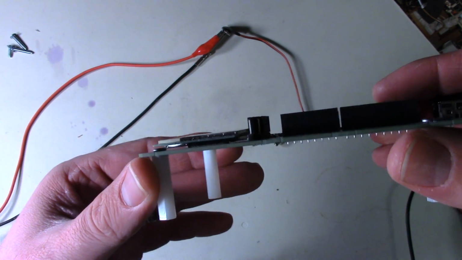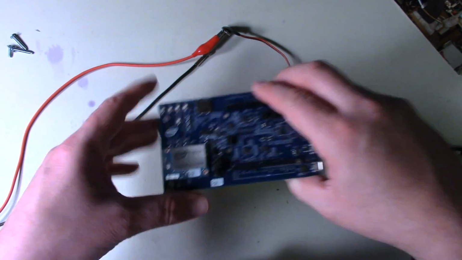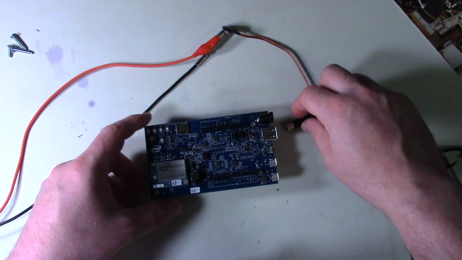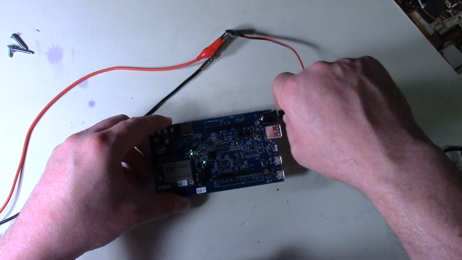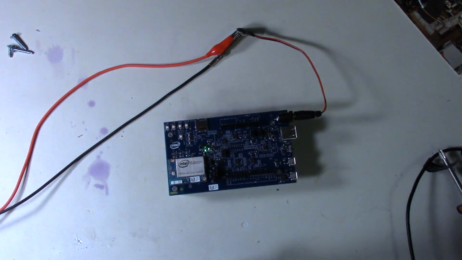I don't know if you can see that in there. I may not have my light positioned right, but there you go. So it's snapped in there. So now we can go ahead and power the little guy up. Plug him in. We'll get some status LEDs showing that he's powered up.